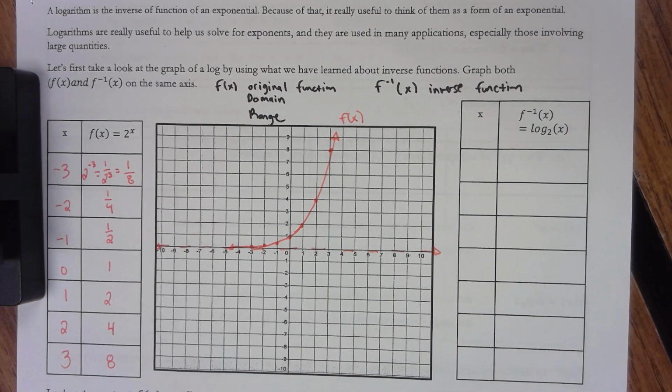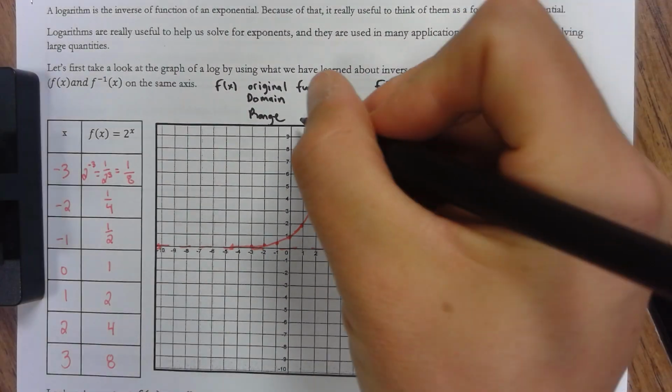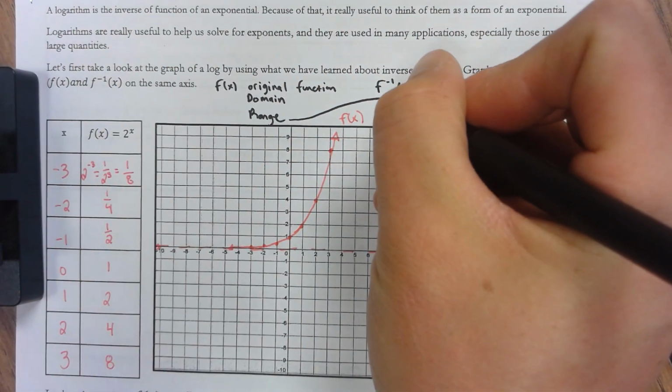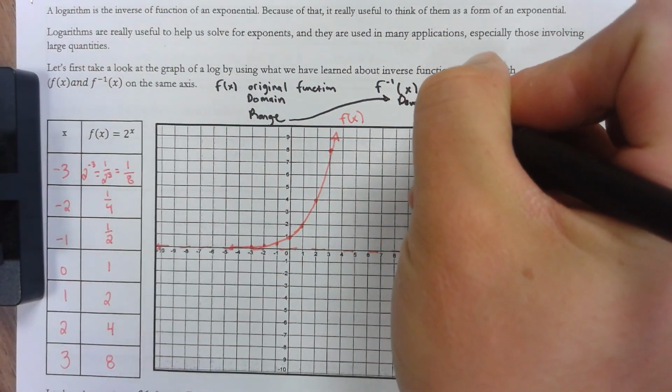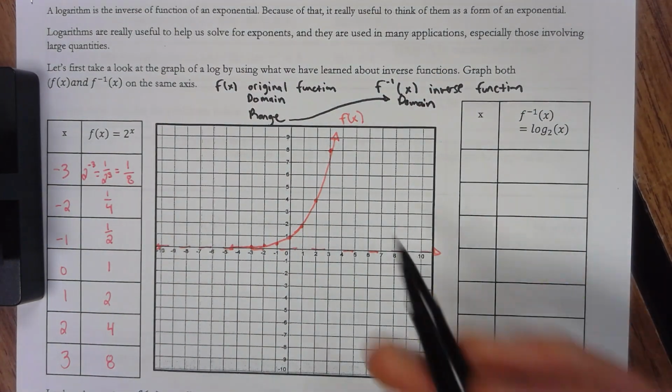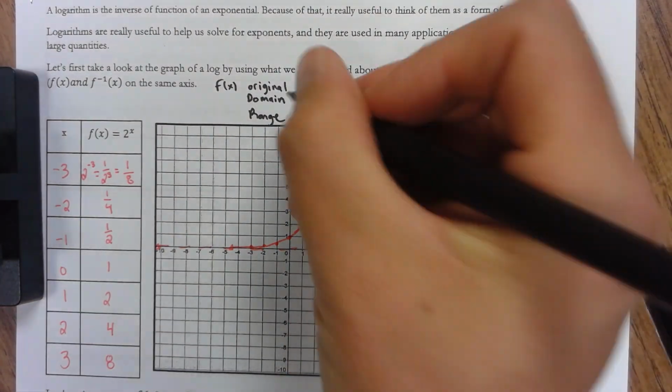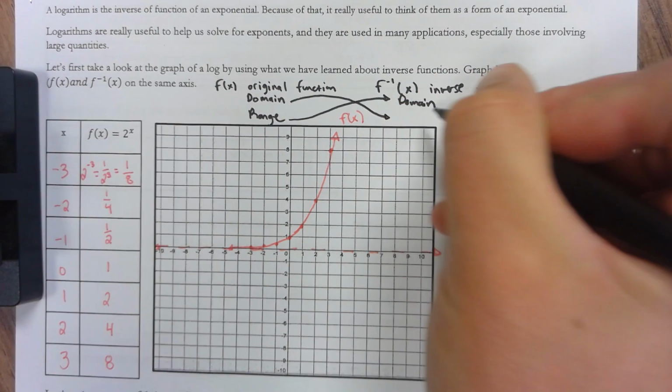When we go to its inverse, what happens is the x's and y's switch. In fact, that's basically how you find the equation of an inverse: you switch the x and y in the equation and solve for y. So because of that, the range of your original function becomes the domain of the inverse. And vice versa. The domain of your original function becomes the range of the inverse.